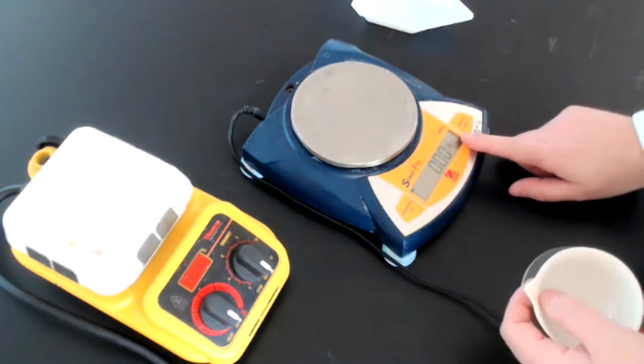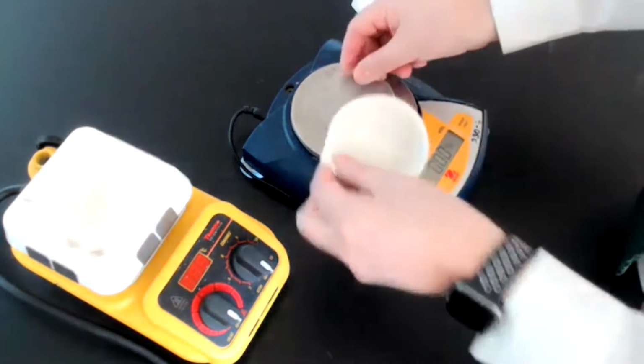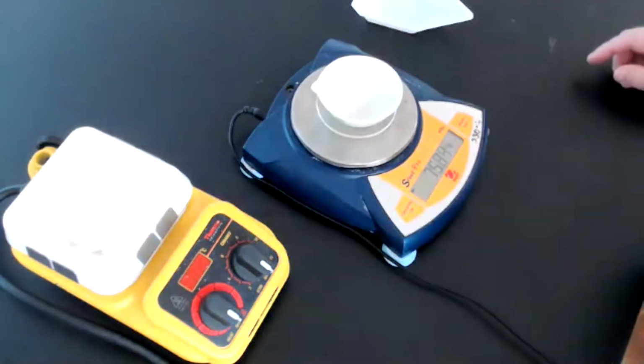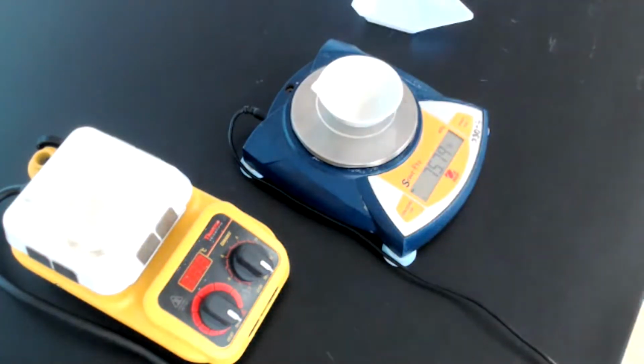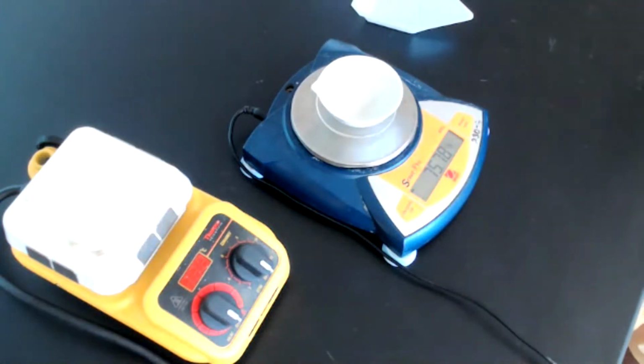So if you notice, my balance is set to 0 grams. I can put both of these on our balance, and we're going to record our mass as 75.79 grams in our data table.